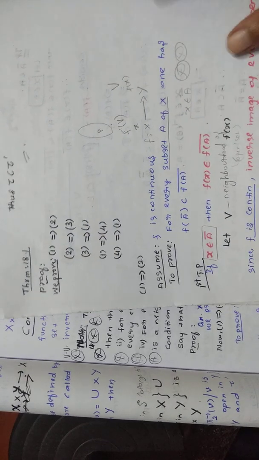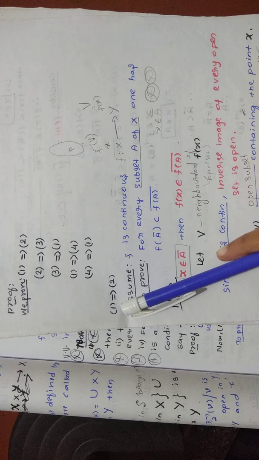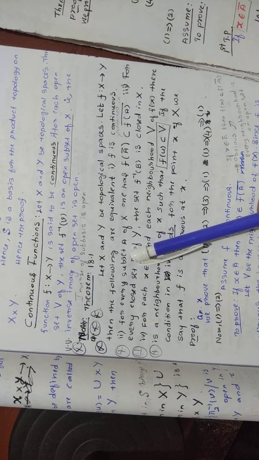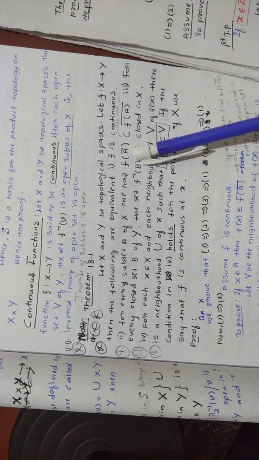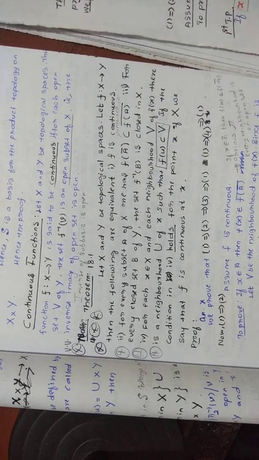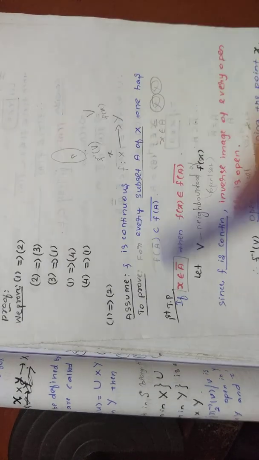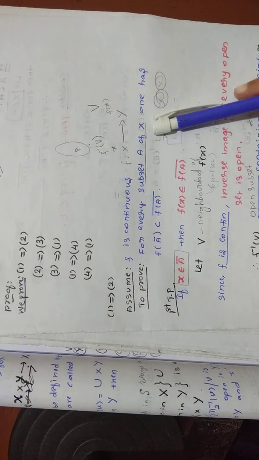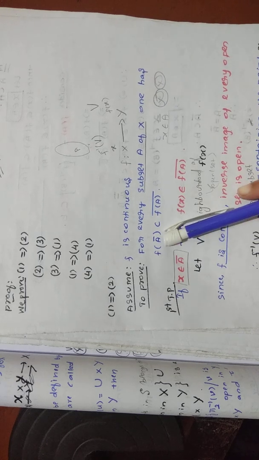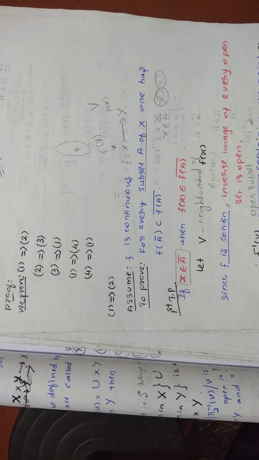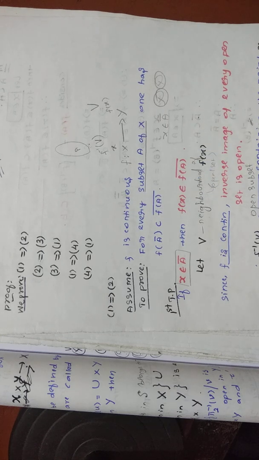So here, let's start with the first. The first point given is that f is continuous, and the second one is that for every subset A of X, one has f of A closure contained in f of A, the whole closure. So here, first you are assuming the first part, f is continuous, and you are proving that for every subset A of capital X, f of A closure is contained in f of A, the whole closure. You are copying it from the question, right? So there are no other difficulties in writing these two lines for this proof.